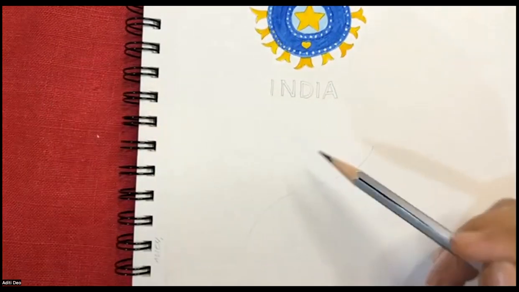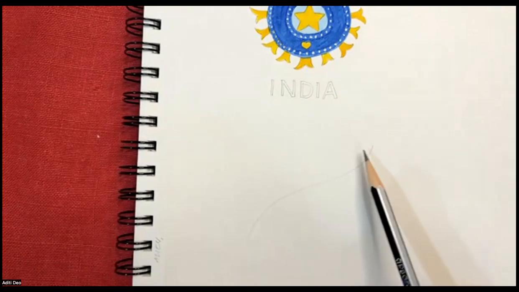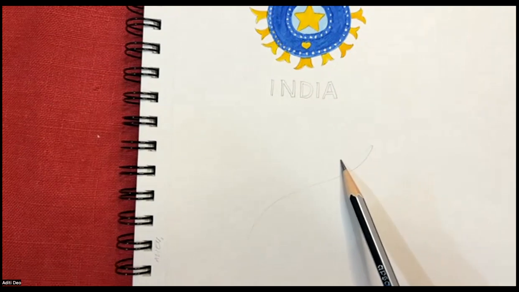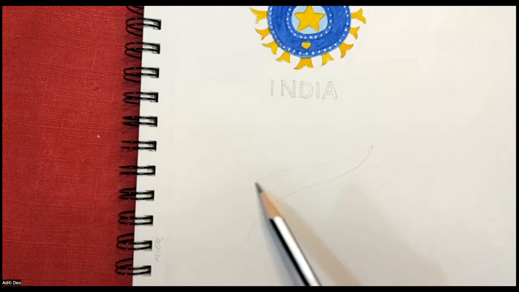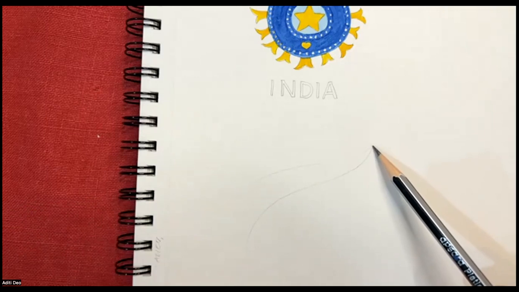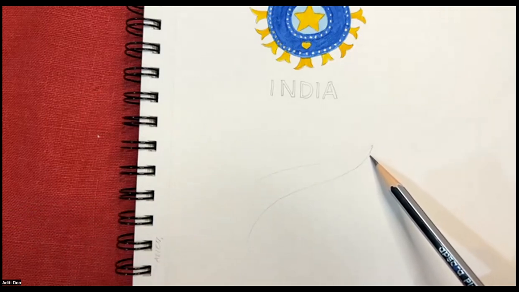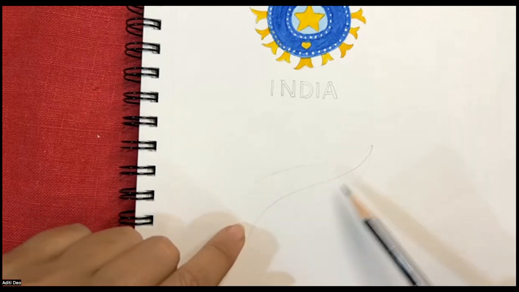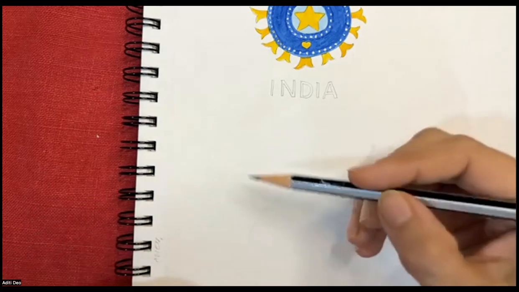Now you will draw another line from the top that comes down like this to the side, and another line from the top that comes down to this side. So we have got our guidelines.